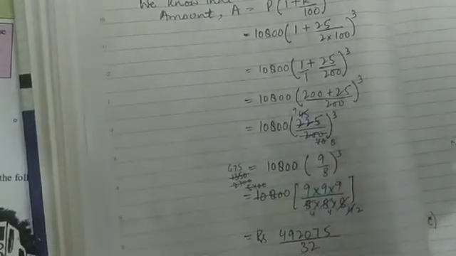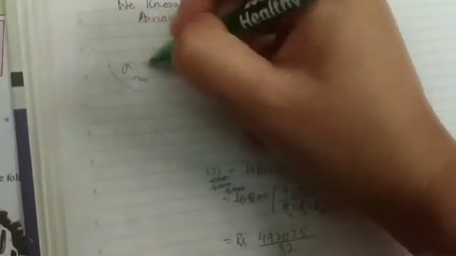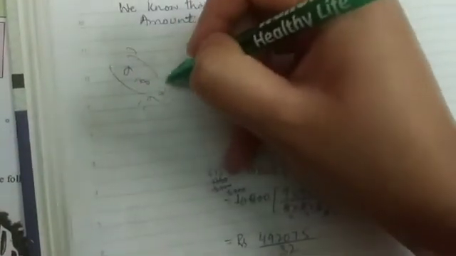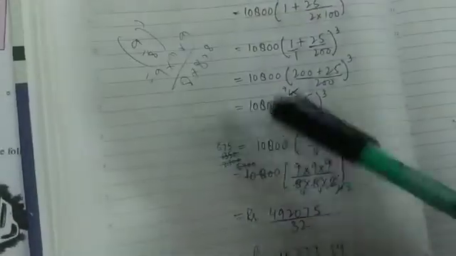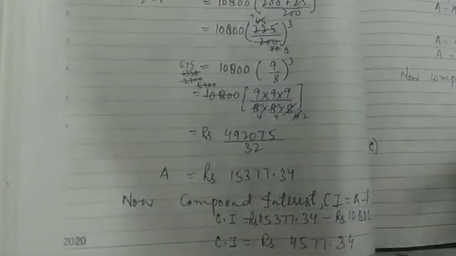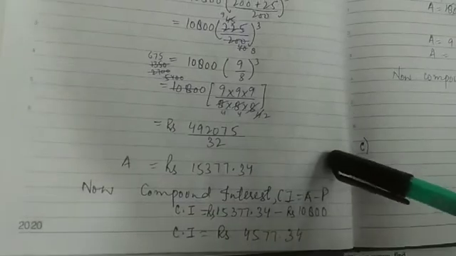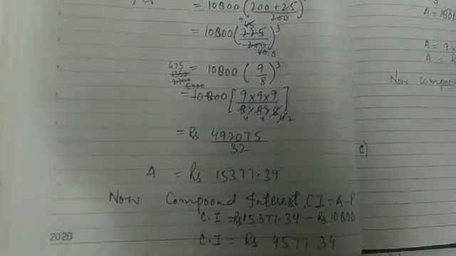So just expanding it, writing it 3 times, because 9/8 raised to the power 3 will be equal to 9 into 9 into 9 upon 8 into 8 into 8. Okay, so just dividing it further, the answer is coming out to be 492075 upon 32, or we can also say 15377.34. So students, this is my amount.